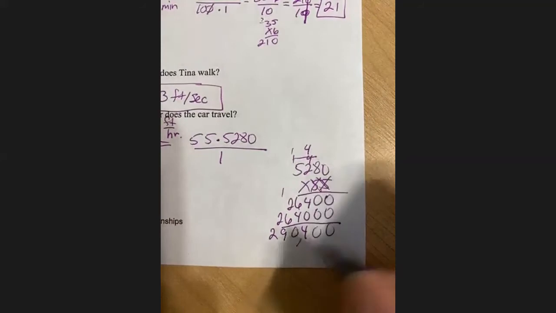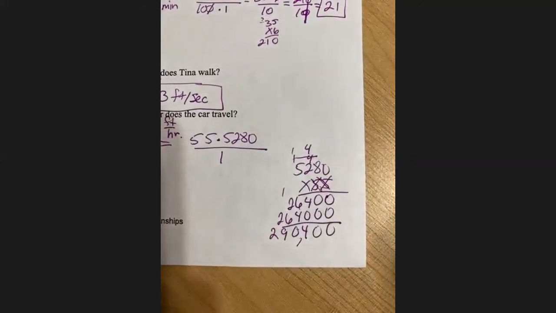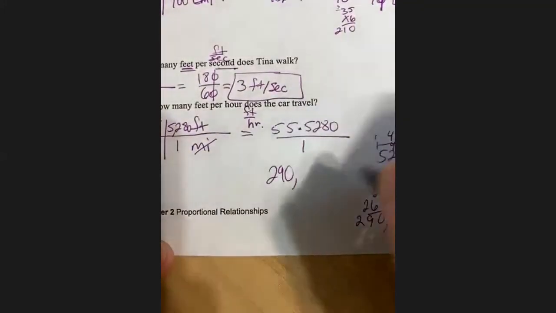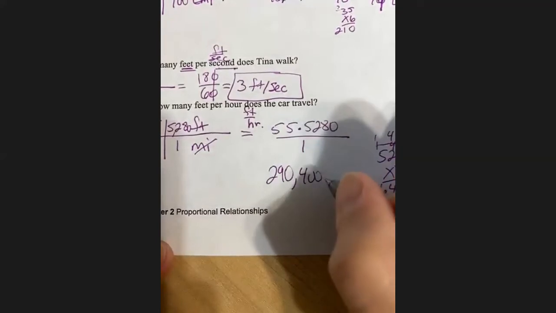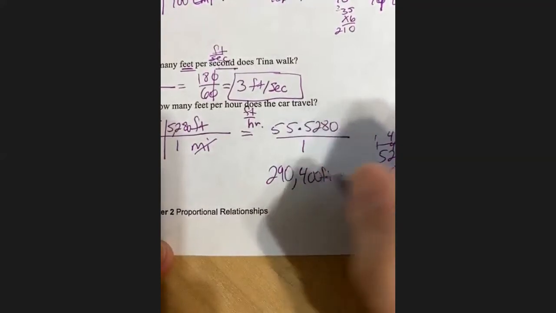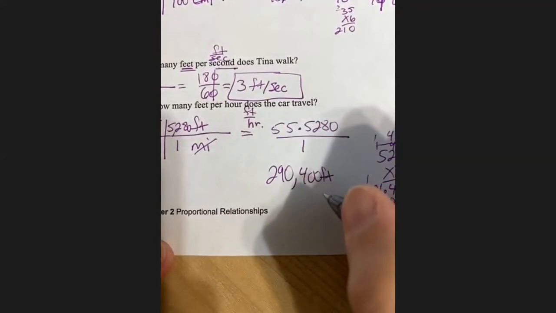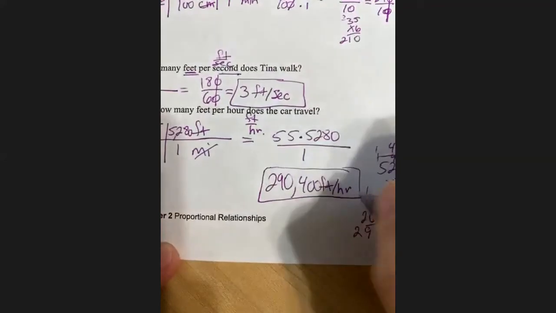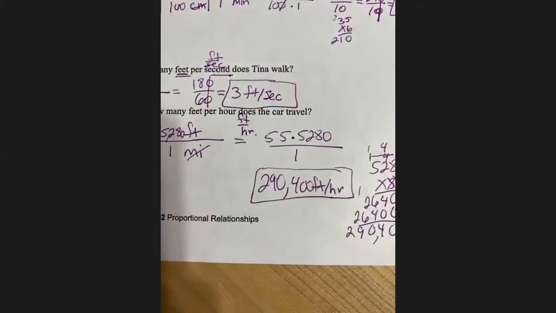I can put a comma in. That's 290,400 feet per hour. Wow. So if you're traveling 55 miles an hour in a car, you are traveling 290,400 feet. That's measured in your, like your foot almost, per hour. And I am just going to write that as a rate, feet per hour, and we are done.